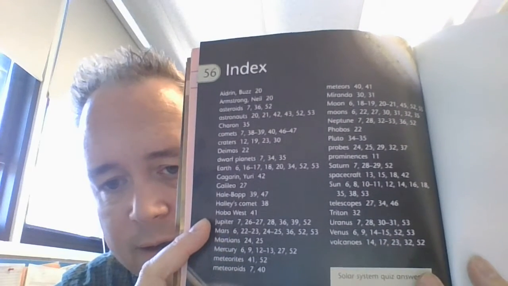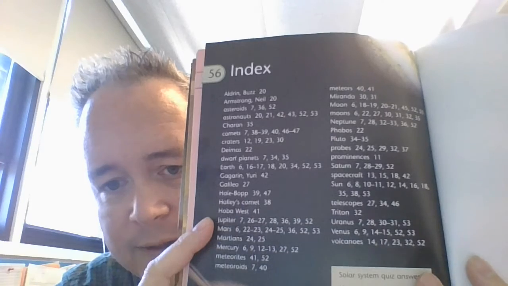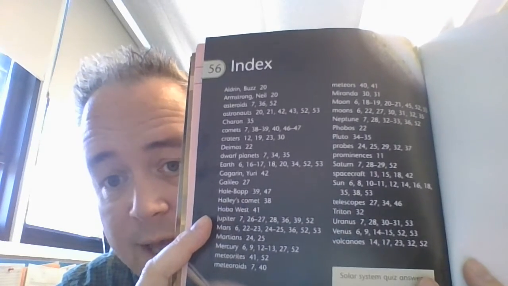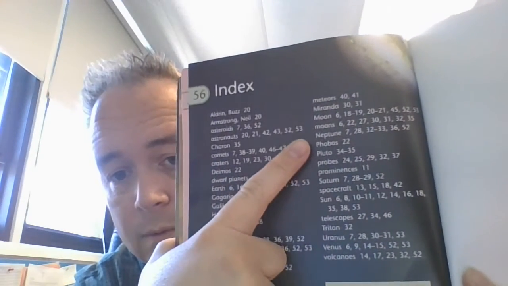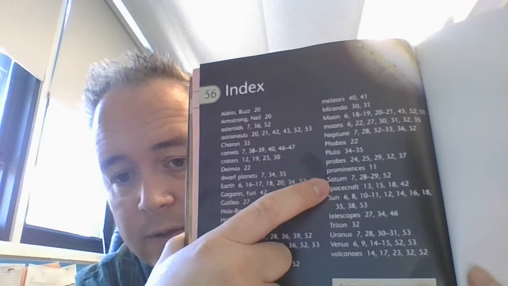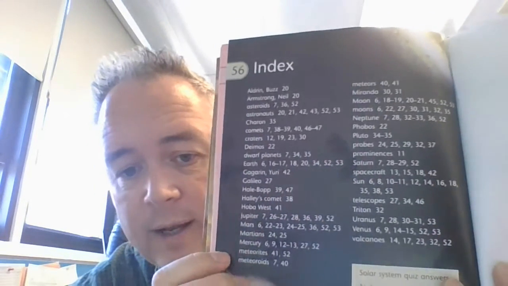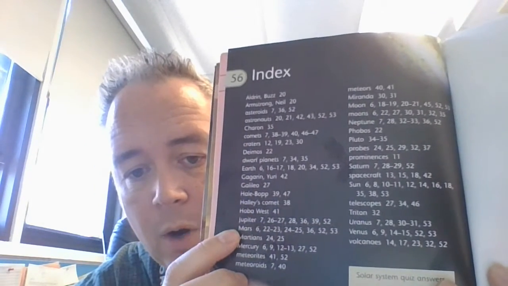It's not there. But I do see that there are pages about different planets. There's Neptune, there's Pluto, there's Saturn, Jupiter, Mars. I can go on these pages and find information.